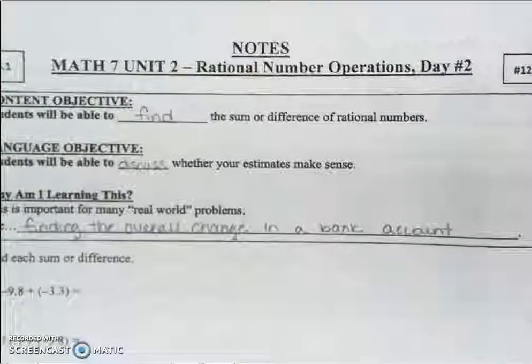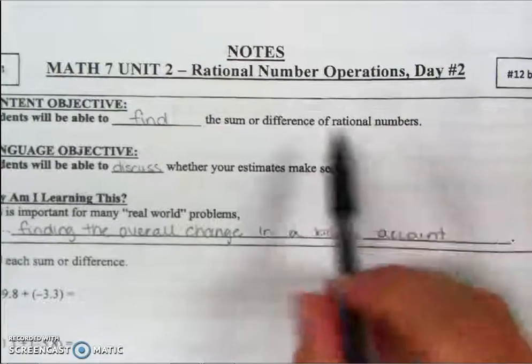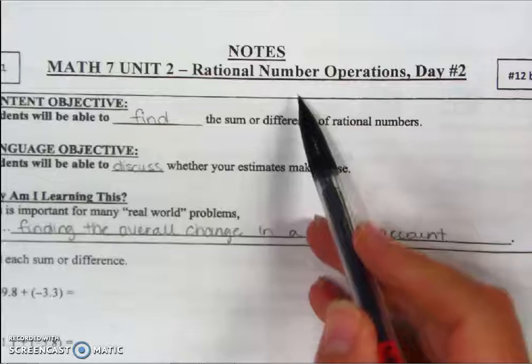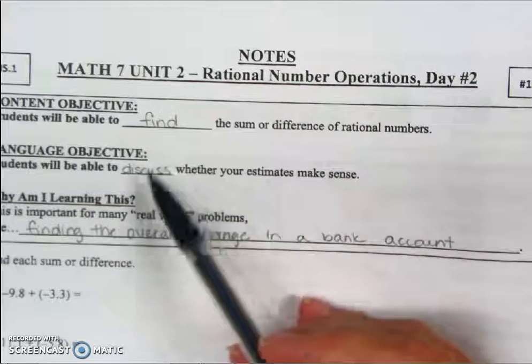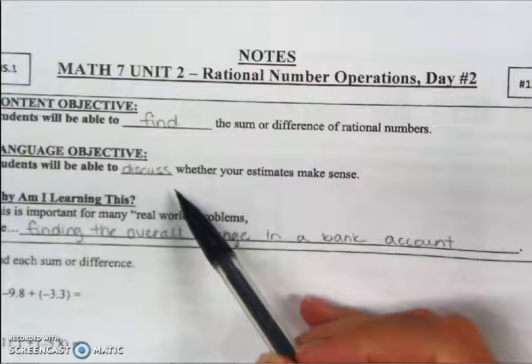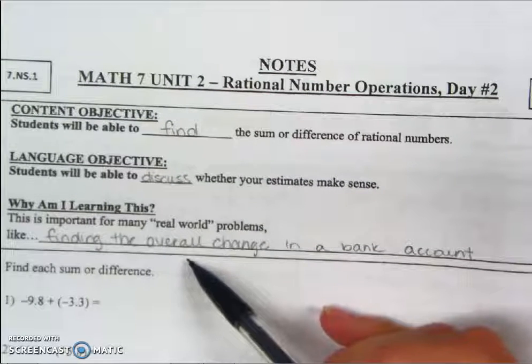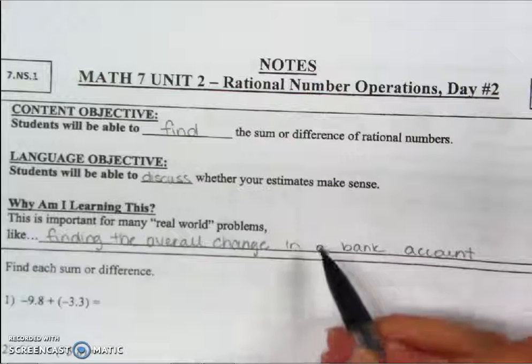Hello, today we are moving on to lesson 12B, so continuing with our rational number operations. Today students will be able to find the sum or difference of rational numbers. Students will be able to discuss whether your estimates make sense, and this is important for many real-world problems like finding the overall change in a bank account.